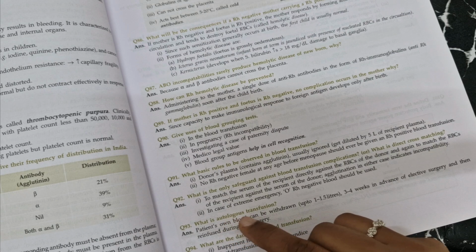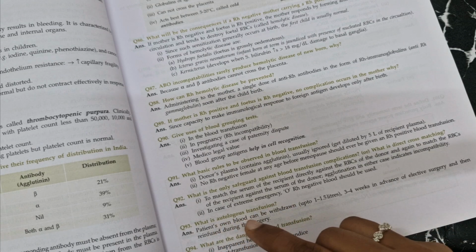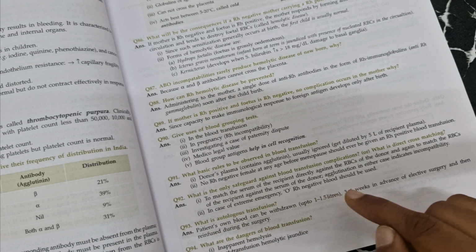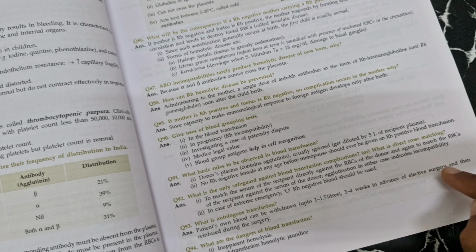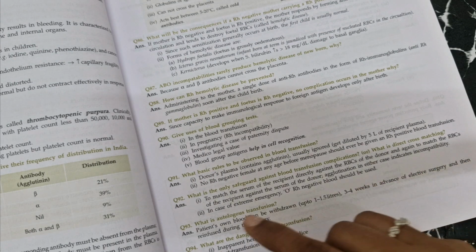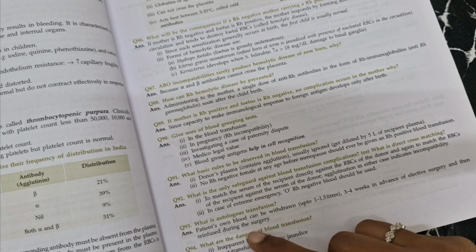What is autologous transfusion? A patient's own blood can be withdrawn, up to 1 to 1.5 liters, 3 to 4 weeks in advance of elective surgery, then re-infused during the surgery.